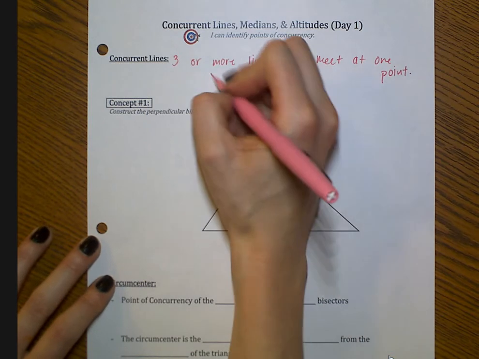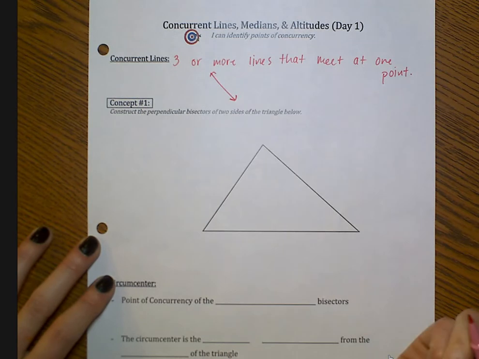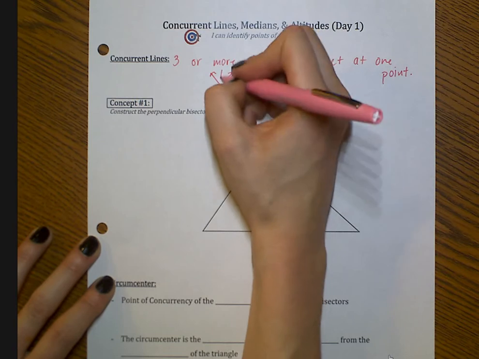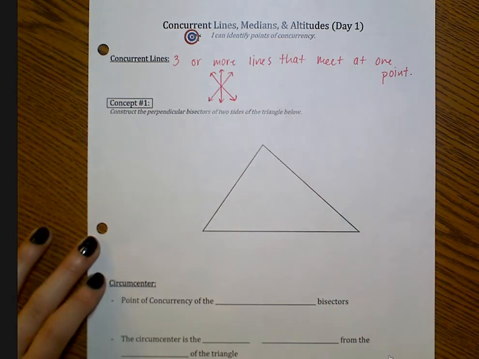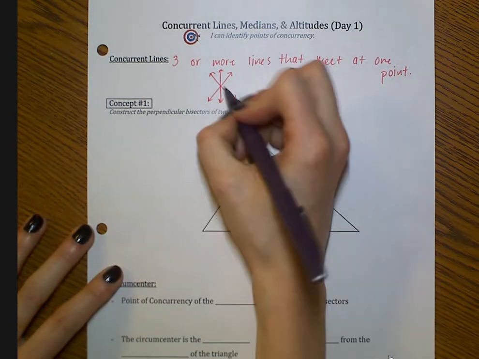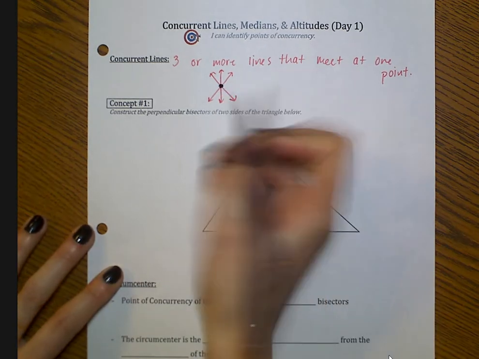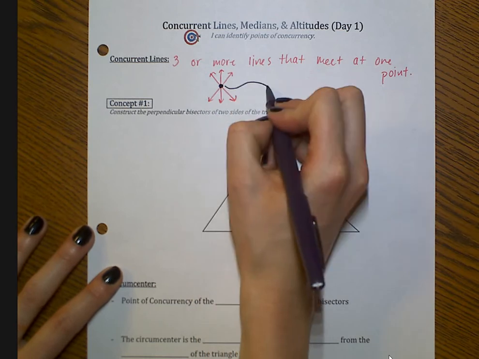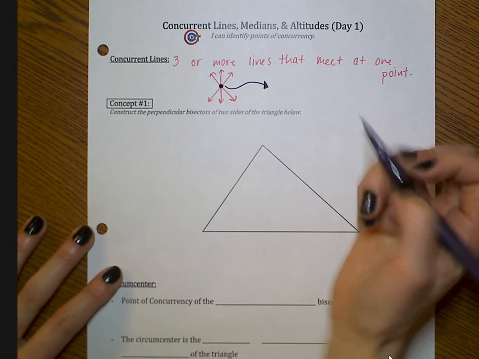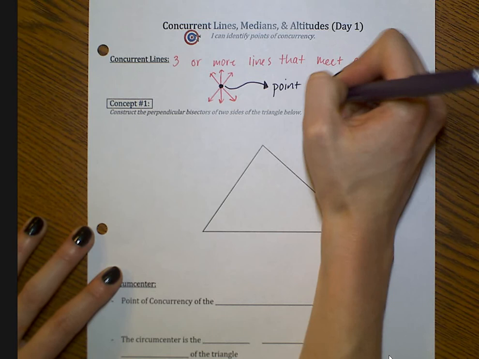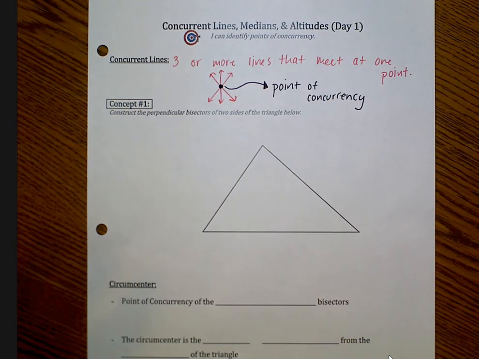So maybe we have one line there, another line there, and then a third one. So those would be concurrent lines, just 3 lines that come together and meet at one point. So in my picture, that point right there is where they meet. That point is called the point of concurrency, which makes sense. Where concurrent lines meet, we call that the point of concurrency.